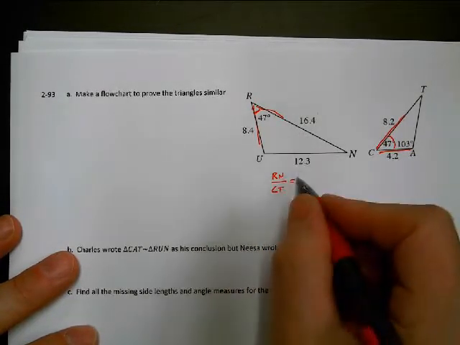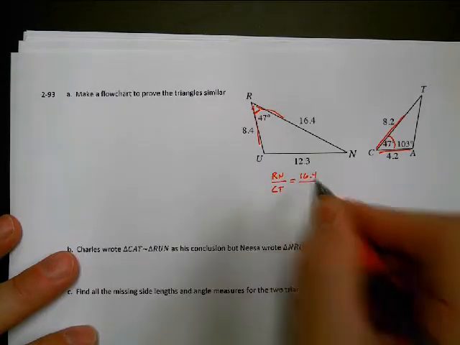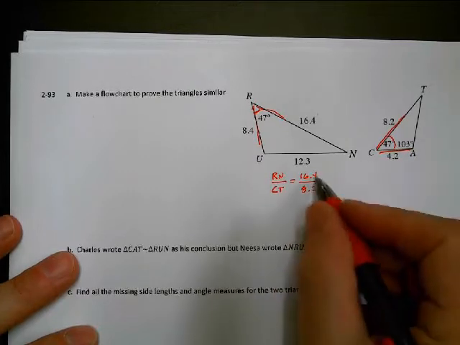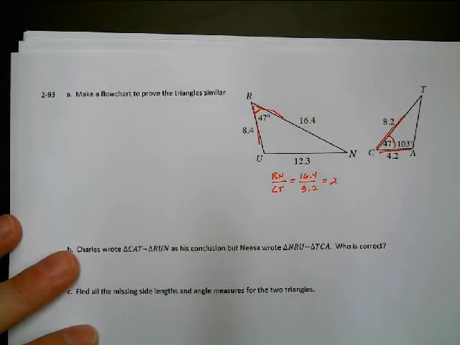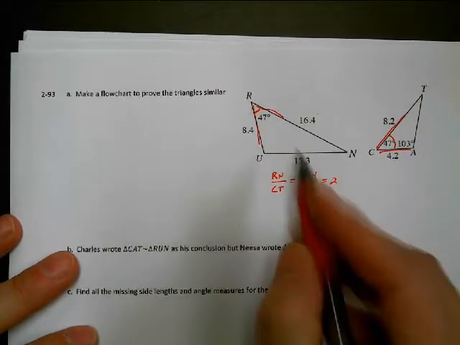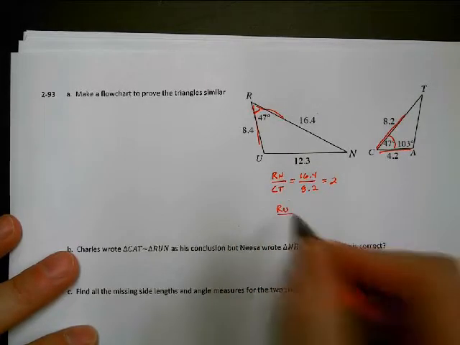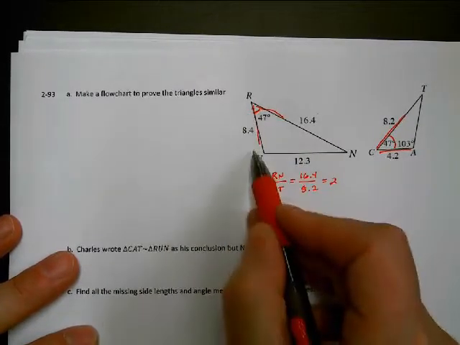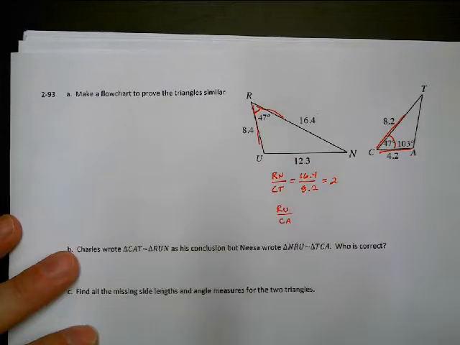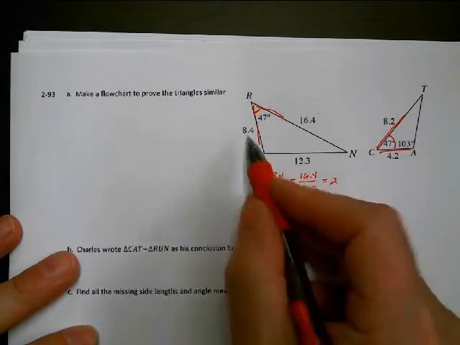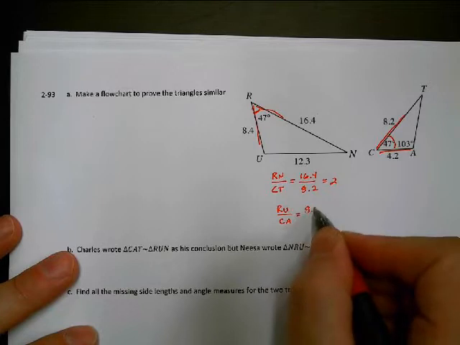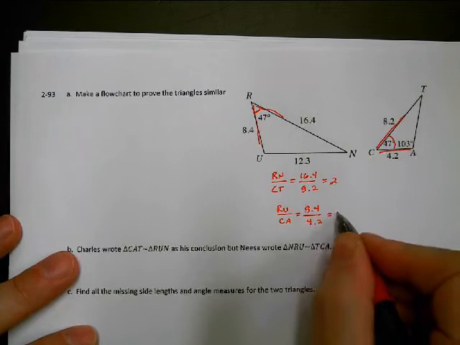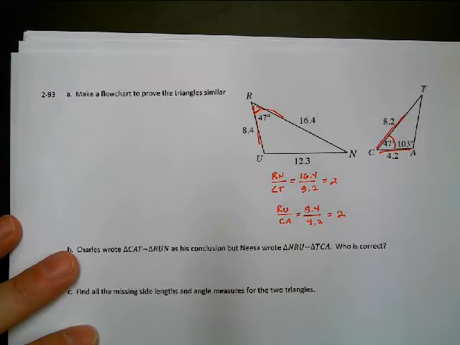CT was 8.2, and 8.2 goes in there twice, so my scale factor is 2. Looking at this other side, RU, and the smaller side over here, CA, they would correspond to each other because they're both the smallest sides on either side of that angle. I've got 8.4 over 4.2. And those also reduce to the same scale factor. So now I have proportional sides because they're reducing to the same scale factor.